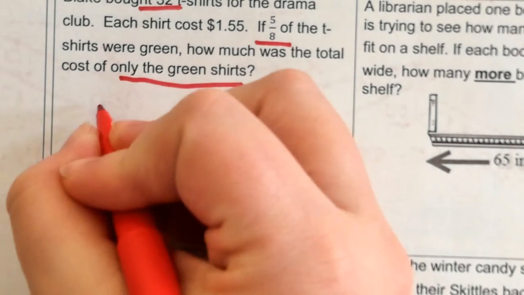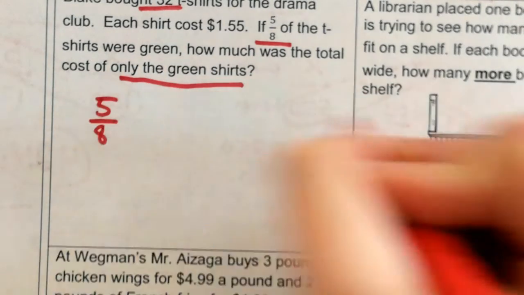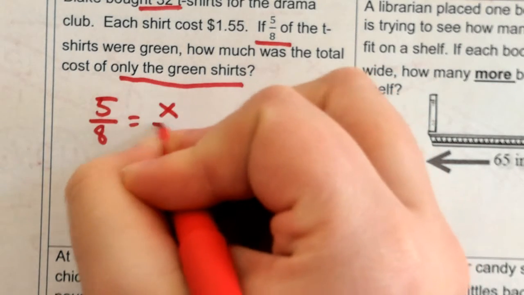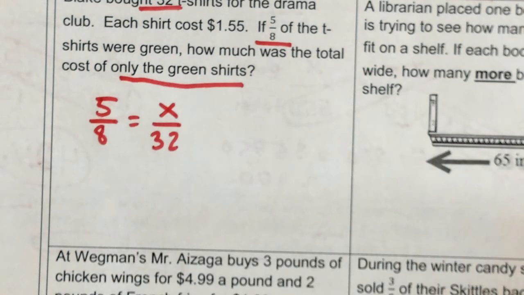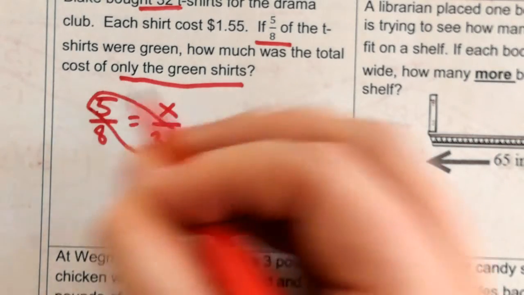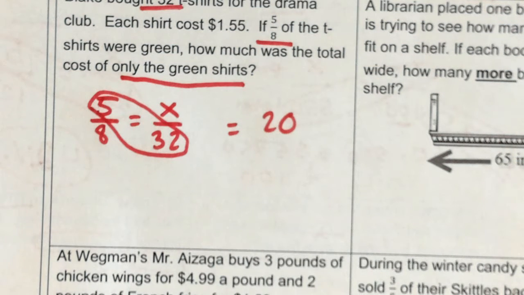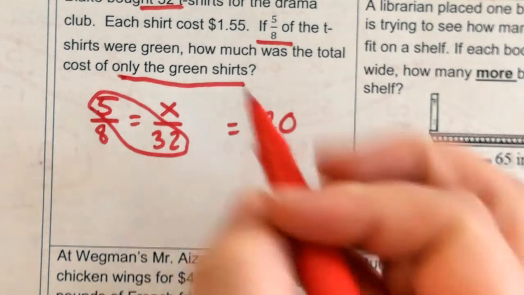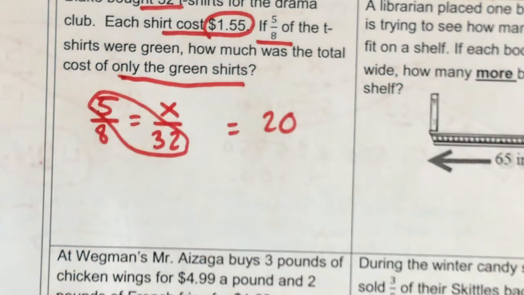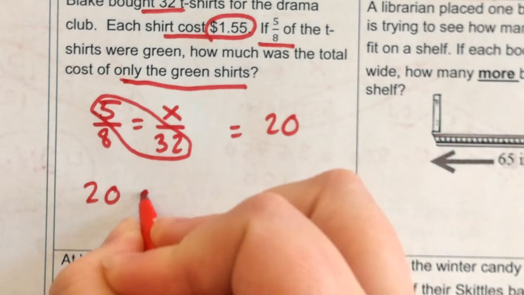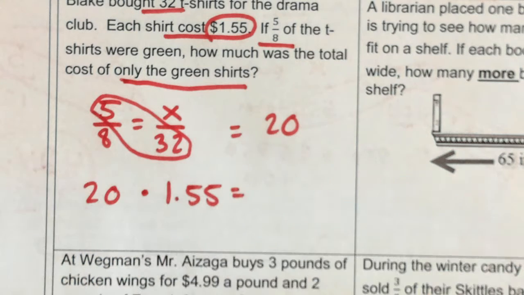I'll use a proportion for this one. So if 5 out of 8 shirts are green, how many are green out of 32 shirts? 5 times 32 divided by 8 is 20. So that's one part. Because we're trying to figure out the cost of the green shirts, but each shirt costs $1.55. So if he buys 20 green shirts, and each shirt costs $1.55, we're going to multiply those together to find the total cost of the green shirts.